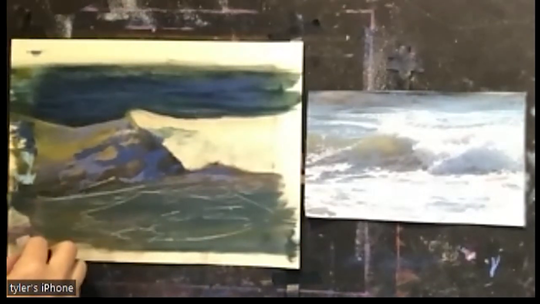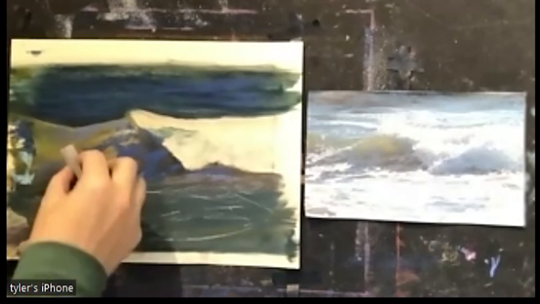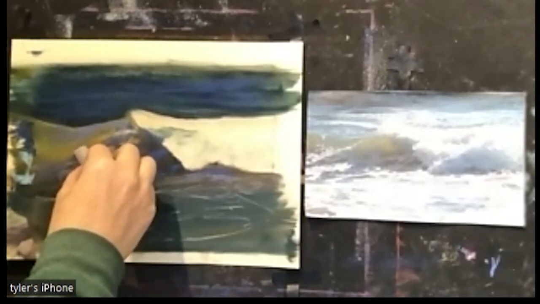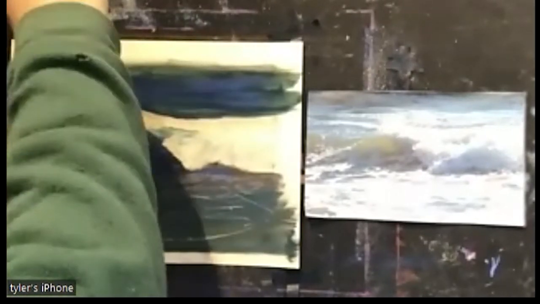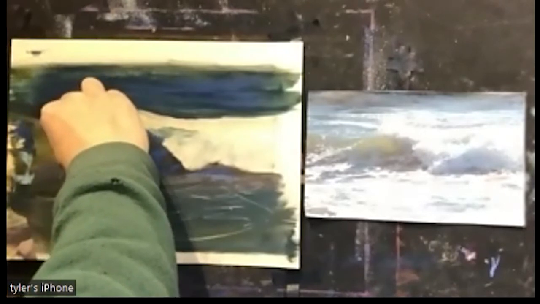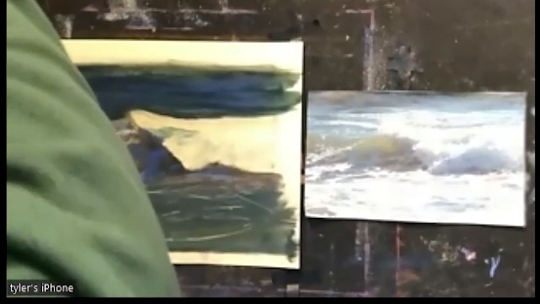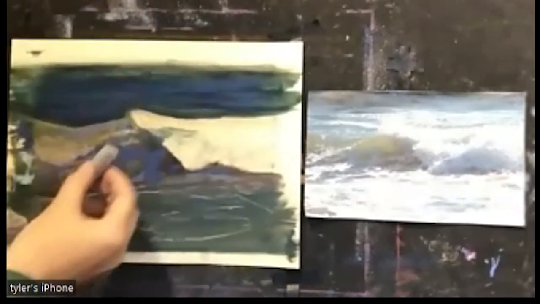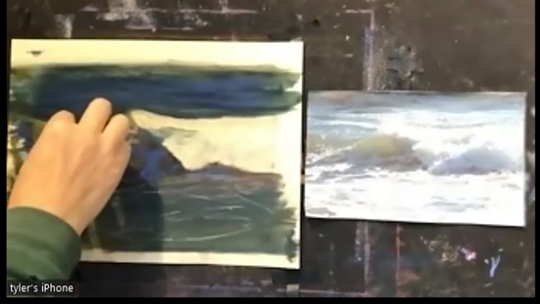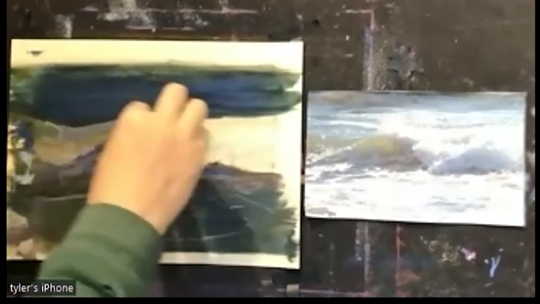So now I'm going to look at a little bit lighter, still in the warmer family. It's got a little pink to it. I'm going to see if this works, and I'm going to drag it up because this wave is curving up. This is in the lighter area because I'm not hitting it with the light parts yet. So let me show you.